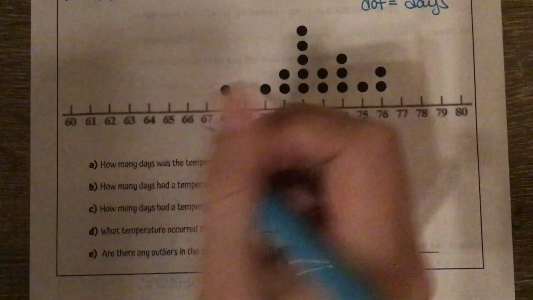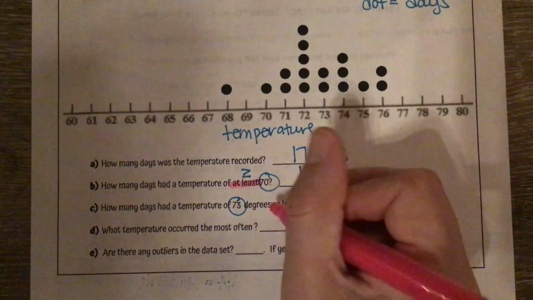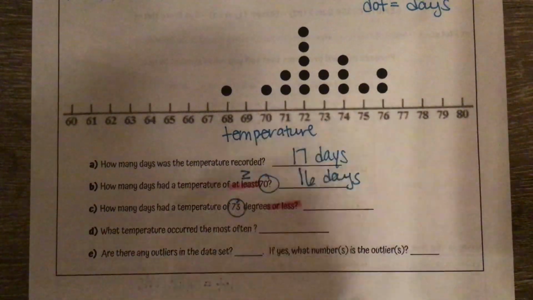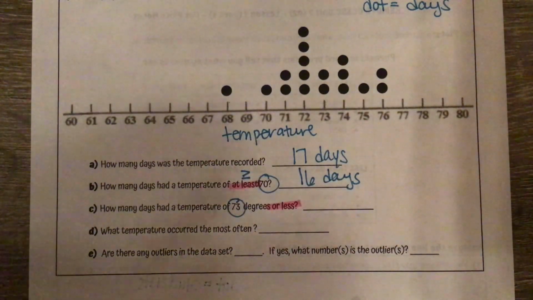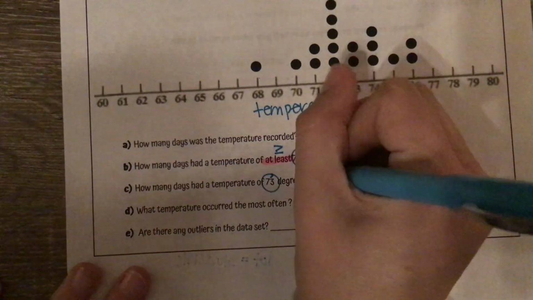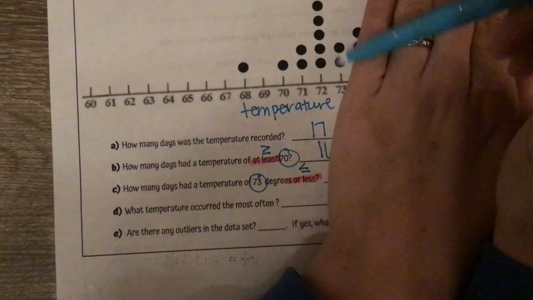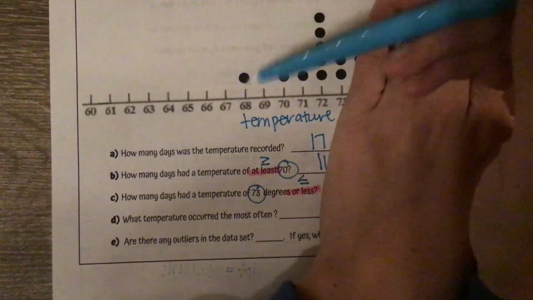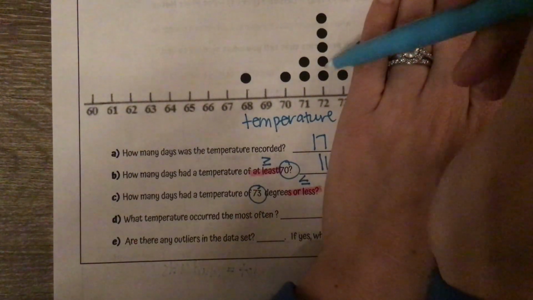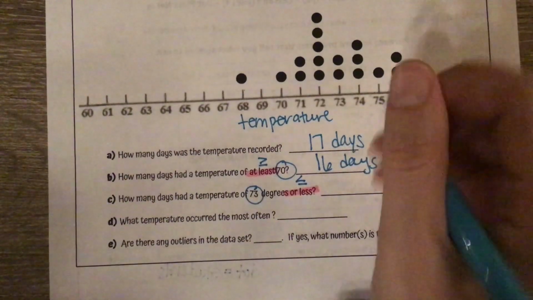How many days had a temperature of 70 degrees or less? So remember that. Equal to 70 or less, less than or equal to. So 73 exactly, we have 2, and then anything less than that. So 1, 2, 3, 4, 5, 6, 7, 8, 9, 10, 11 days.